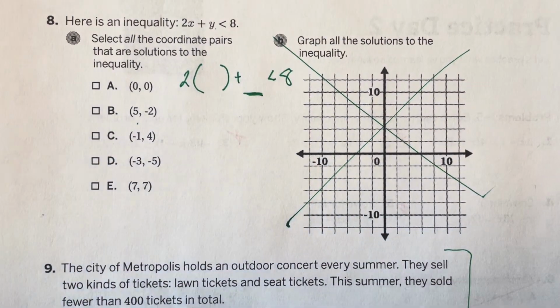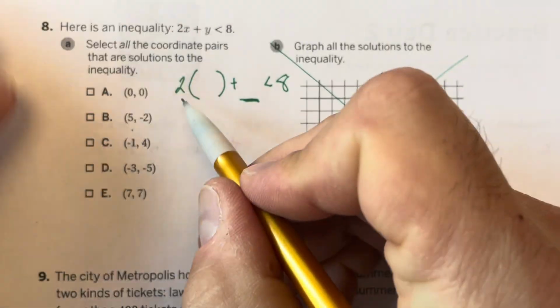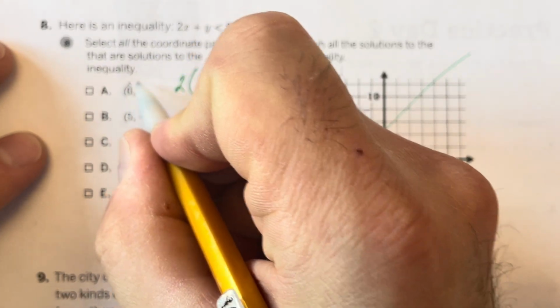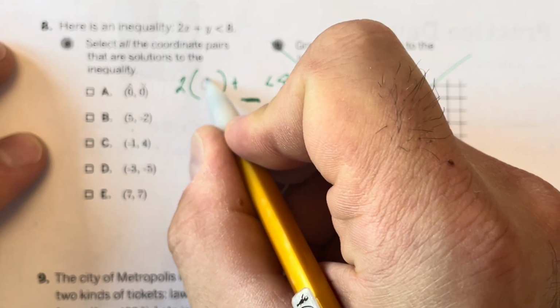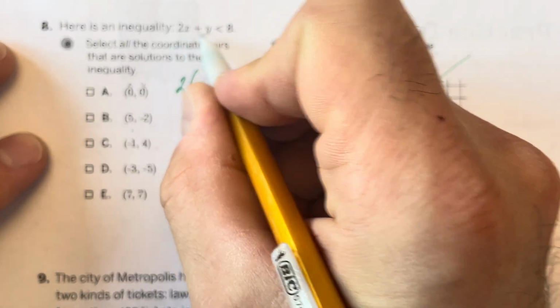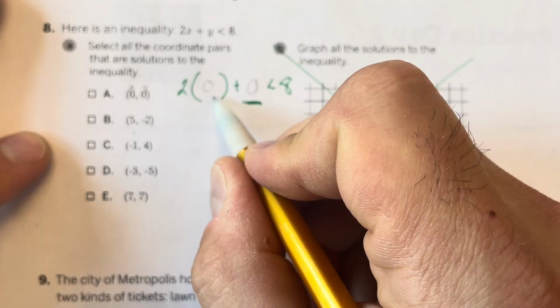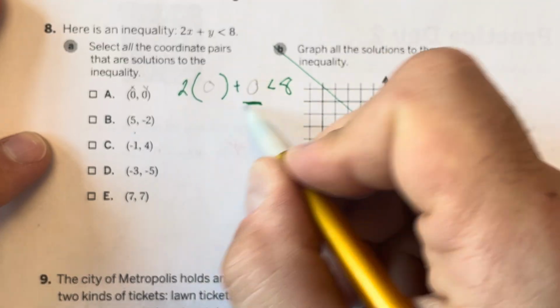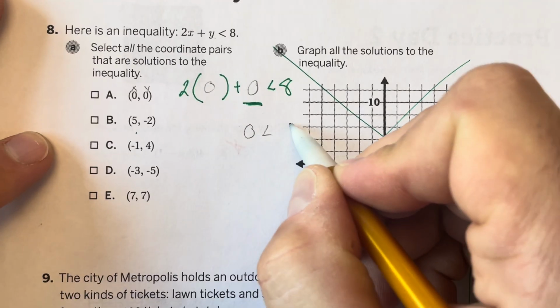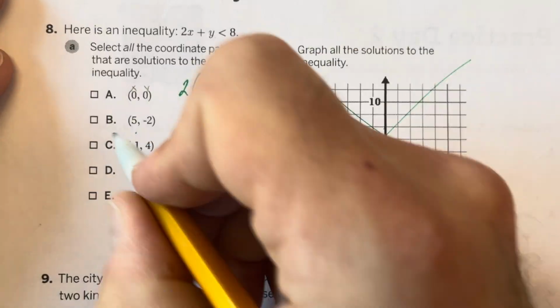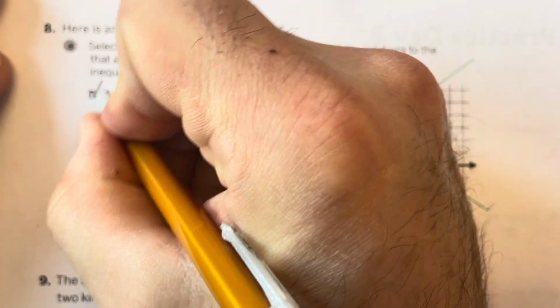I'm going to zoom in a bit. Now I can use pencil, and when I have an x value and a y value, you can put the x value here and the y value here in place of those variables, and I simplify this. What's 2 times 0? 0. Plus 0? 0. Is 0 less than or equal to 8? Is that true? Yes. 0 is smaller than 8, so this is a solution.